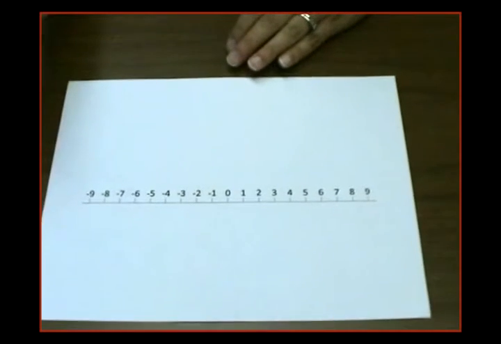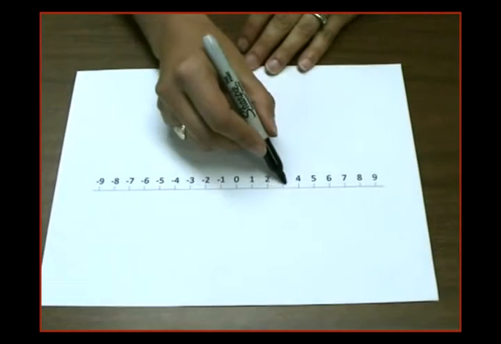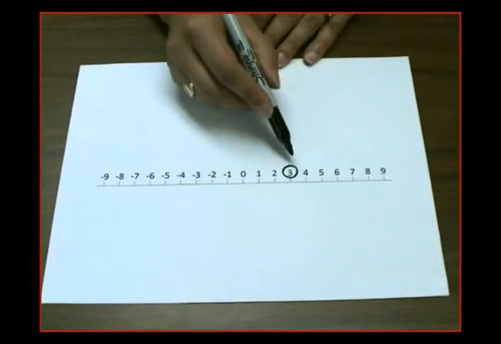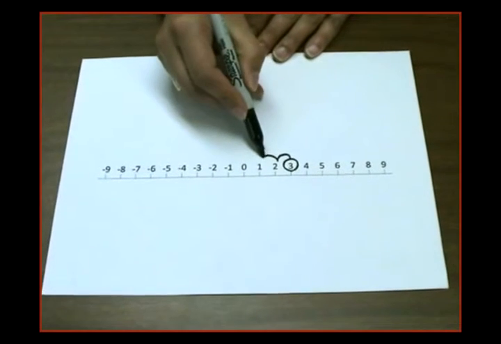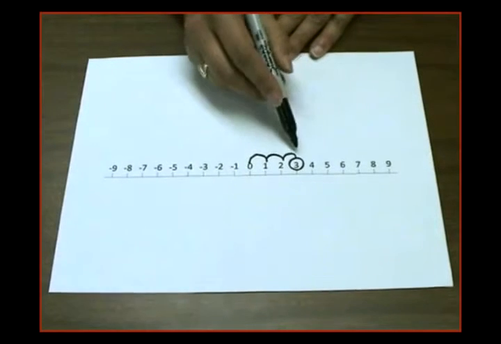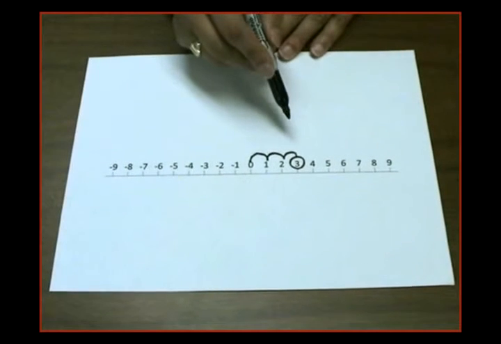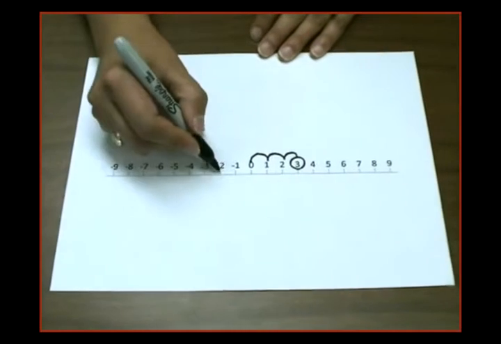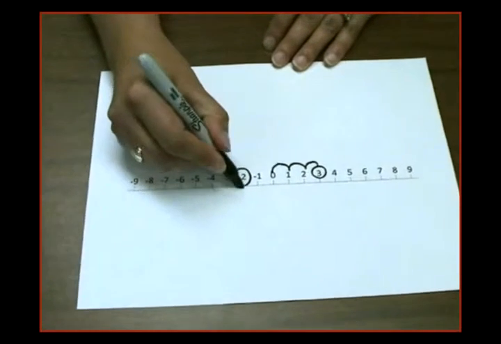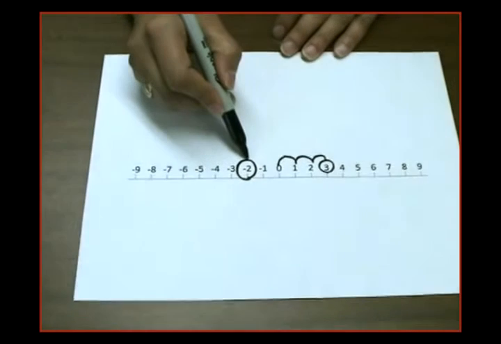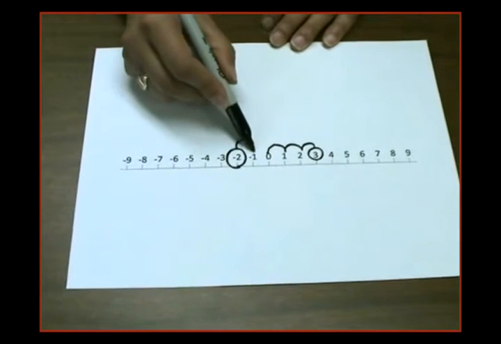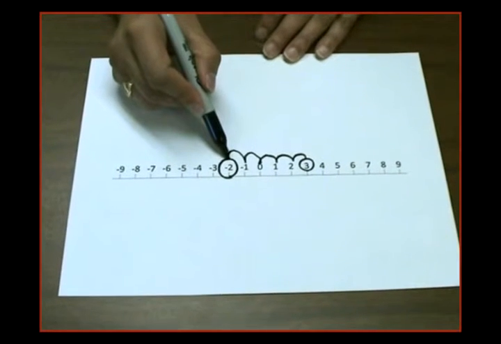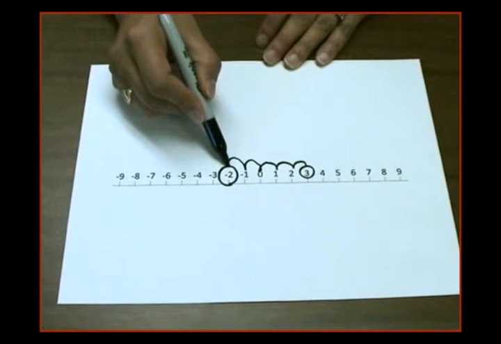Picture a number line. To find the absolute value of the number 3, you find the distance it is from 0. So we would count 1, 2, 3. The absolute value of the number 3 is 3 because it's 3 spaces away from 0. Now to find the absolute value of the number -2, we do the same thing. It's 1, 2 spaces away from 0. So the absolute value of -2 is 2.